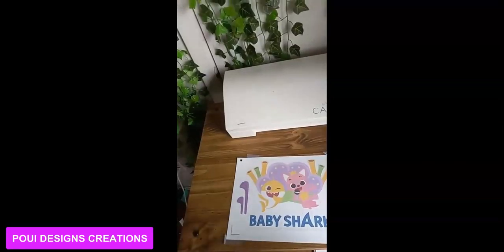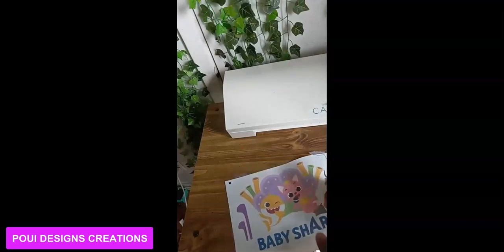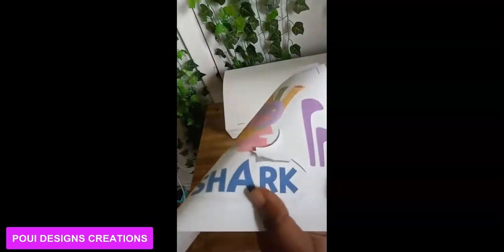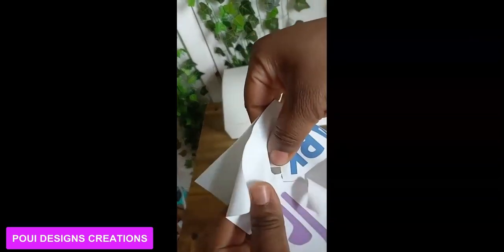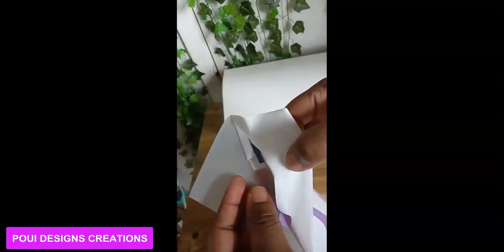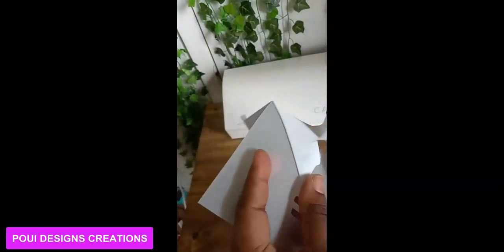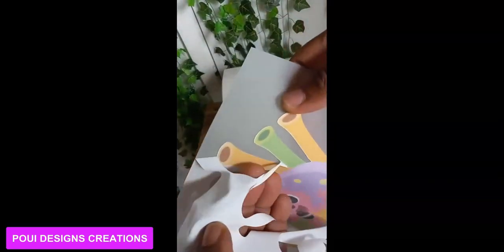Okay, and I'm going to weed it. Actually, you can weed it by hand, it will go, but you need to be careful because it's very sensitive. And hold it while you're weeding it so that you don't lose it from the backing. And still it took a little bit of white with it. I do not like that. It still took a little bit of white with it.